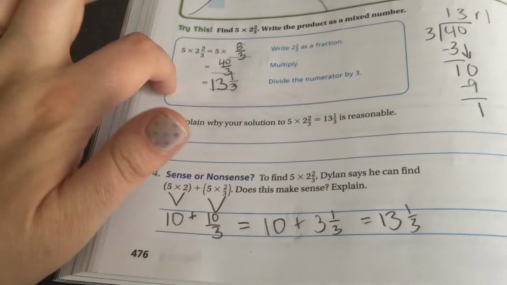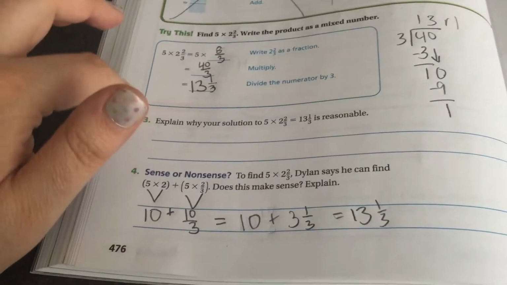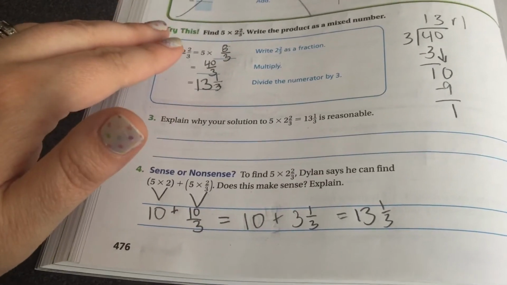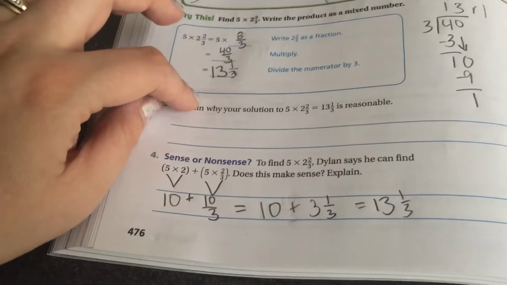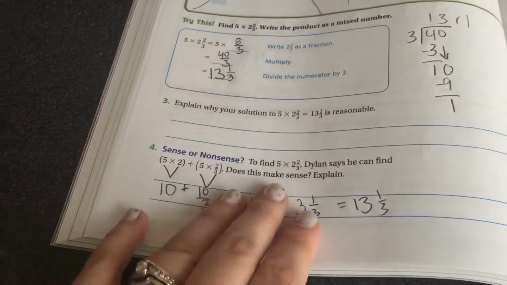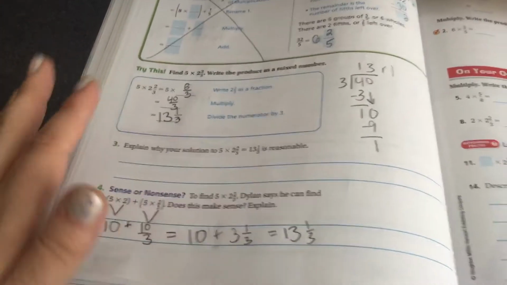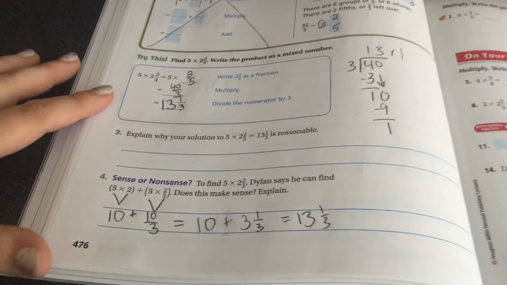I think this is a little bit quicker, because the hardest part of some of these is turning the improper fraction back into a mixed number. And here you only have to do it once, but there's that extra step in here. This only has you do it one time. It's up to you which way you do it.